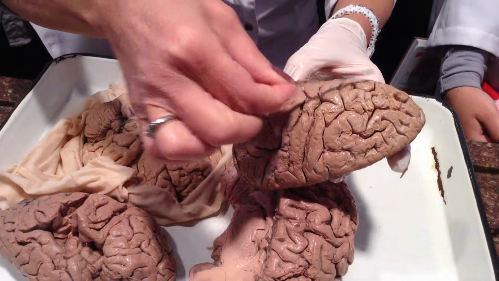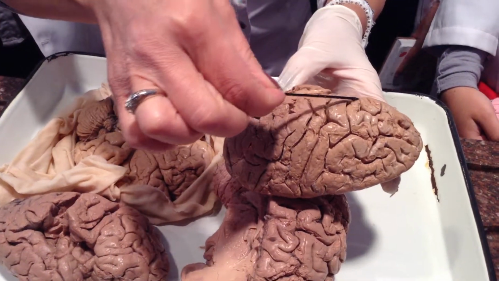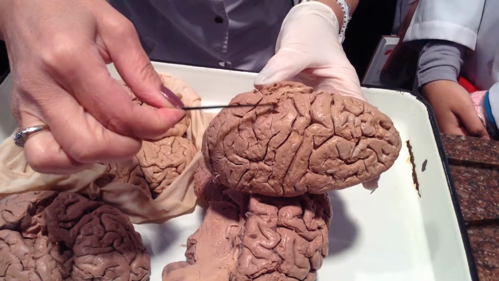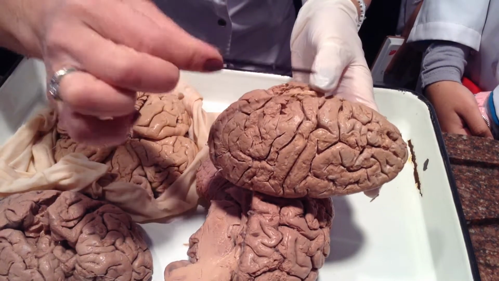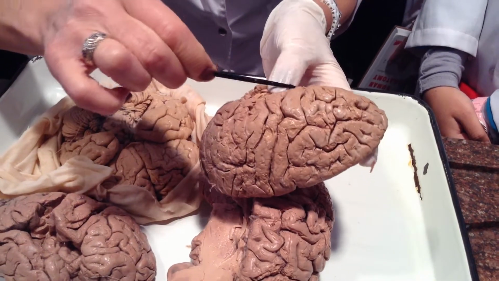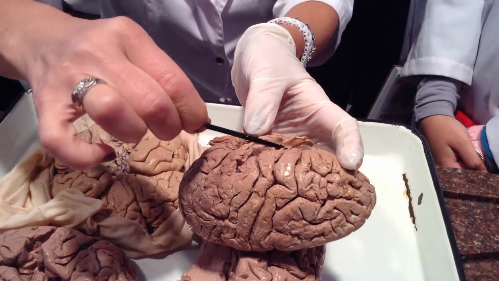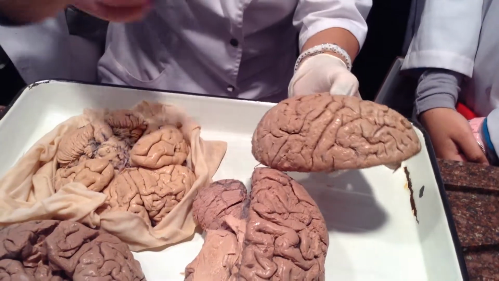This part of the frontal and parietal together form operculum frontoparietale, and this is operculum temporale. If you open this, you can find inside the insula, the covering part of the insula.